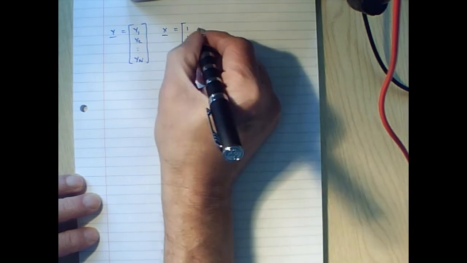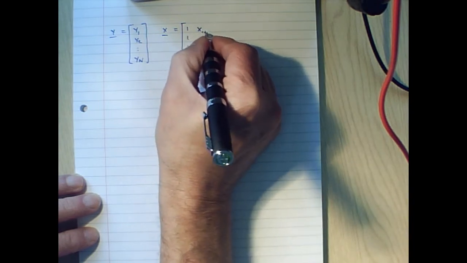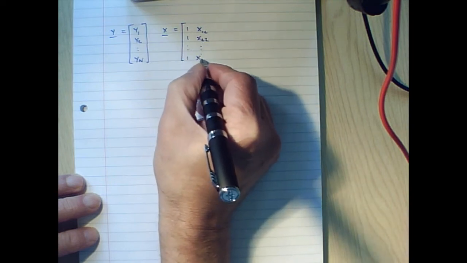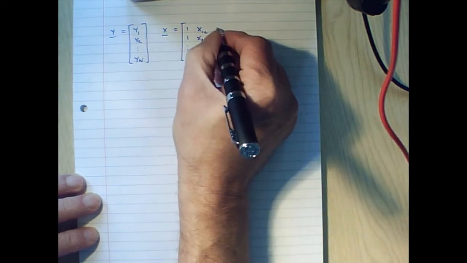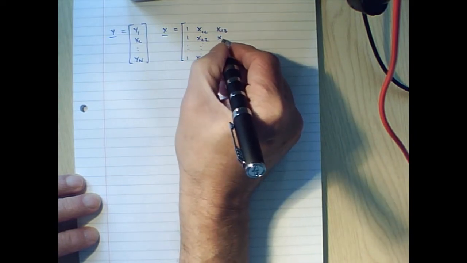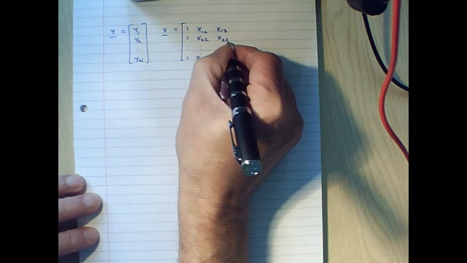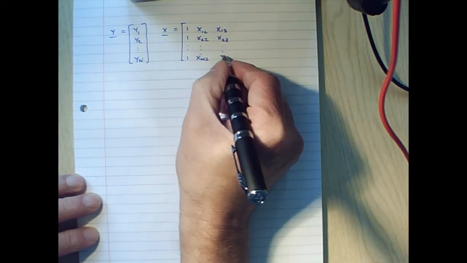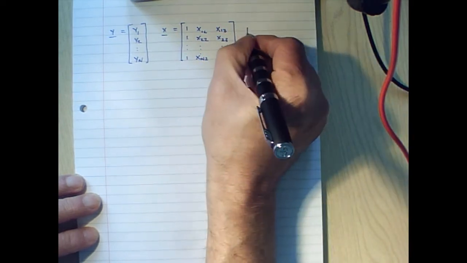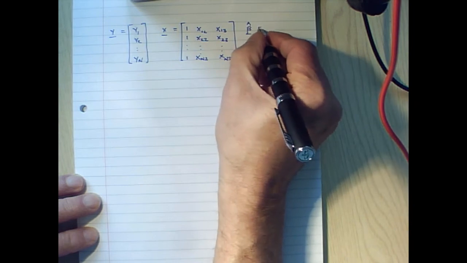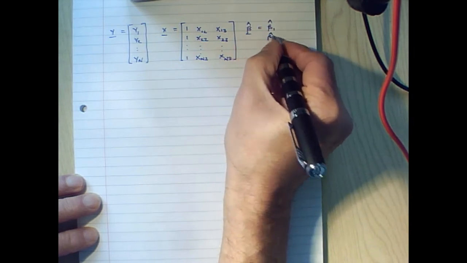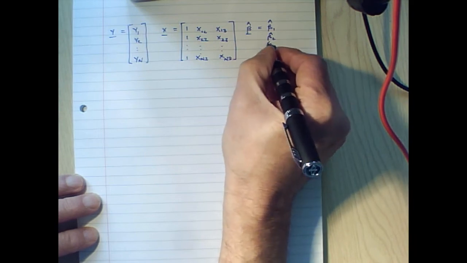The first column is a column of 1s corresponding to the intercept, and then the second column contains the data for the X2 variable, and the third column contains the data for the X3 variable. Next we define a vector beta hat which contains the three least squares parameter estimates, beta 1 hat, beta 2 hat and beta 3 hat.